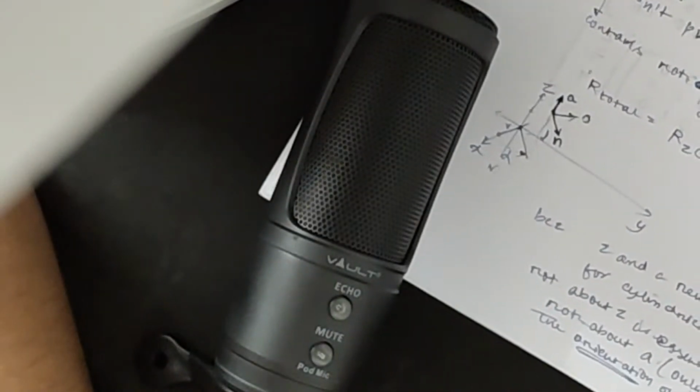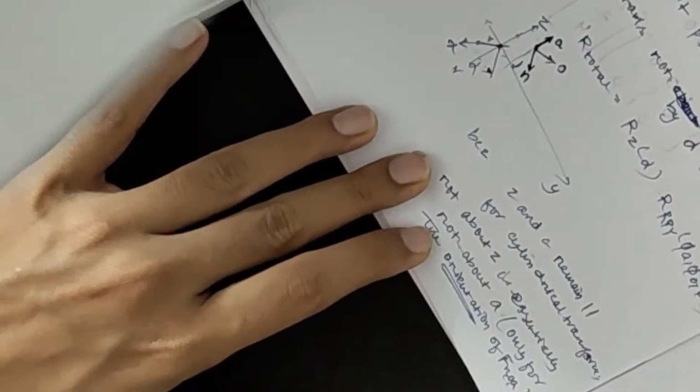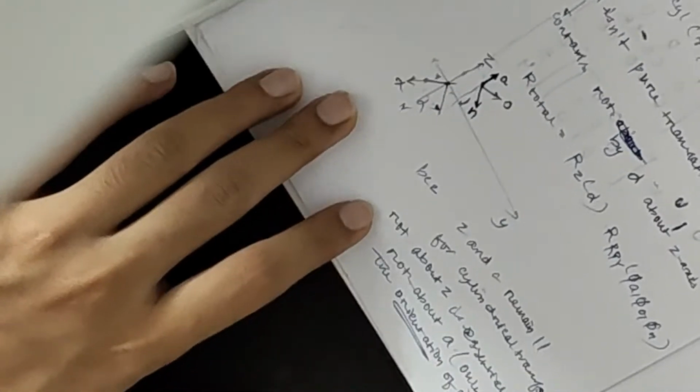That's it. Forgot to say that. Yeah, so we are taking this.